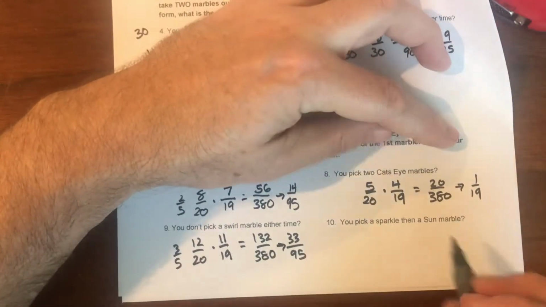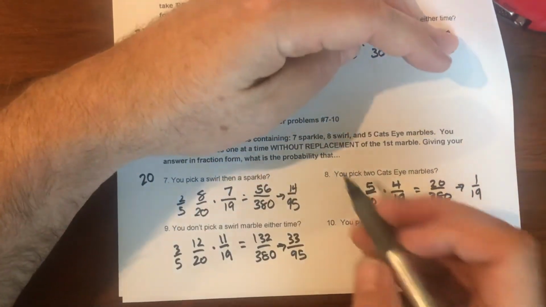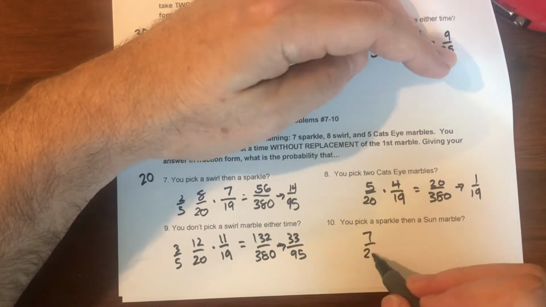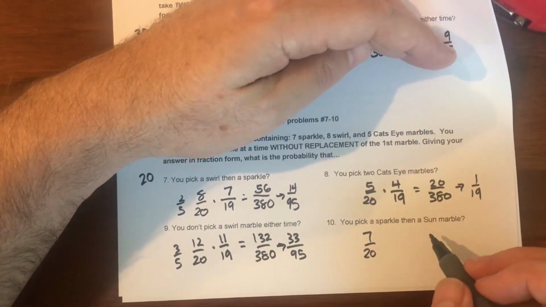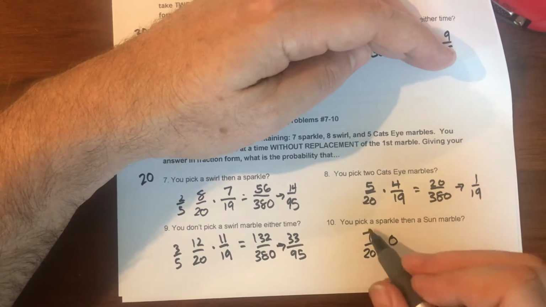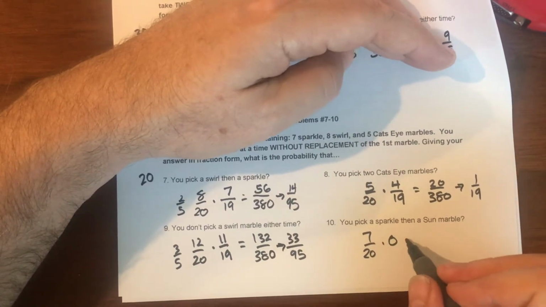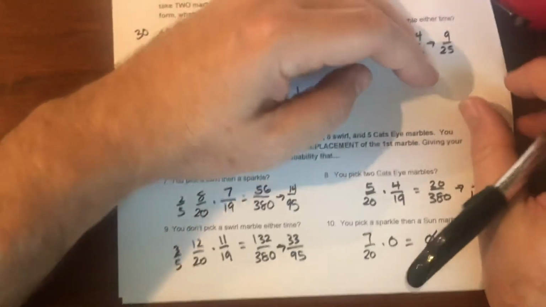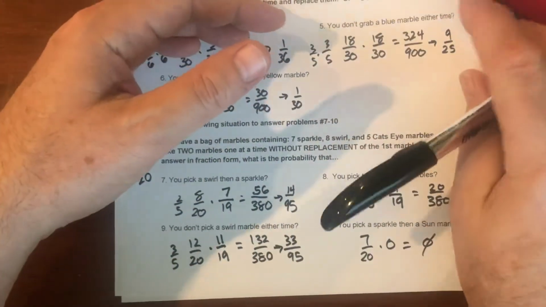Number 10, you pick a sparkle, then a sun marble. There are 7 sparkles, and then there are no suns, so 7 over 20 times an impossible thing. Can't do it. All right, here we go.